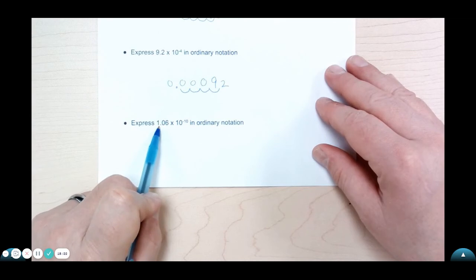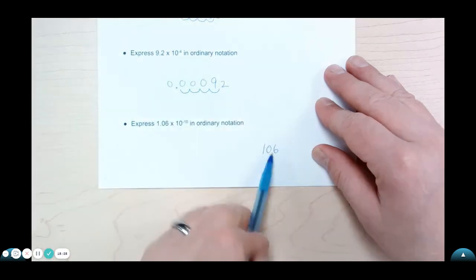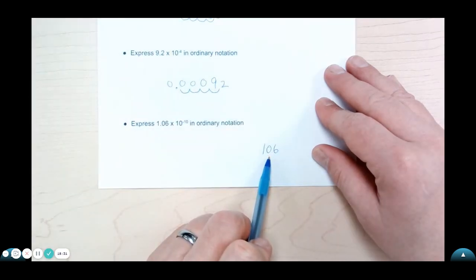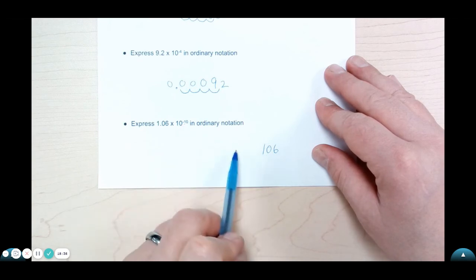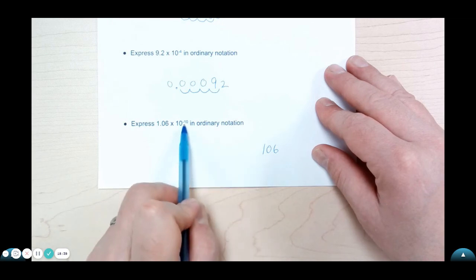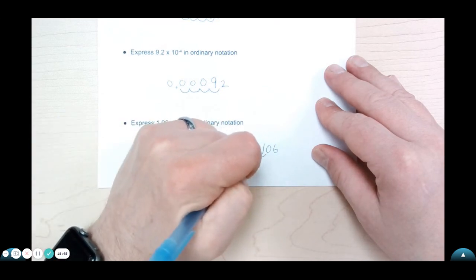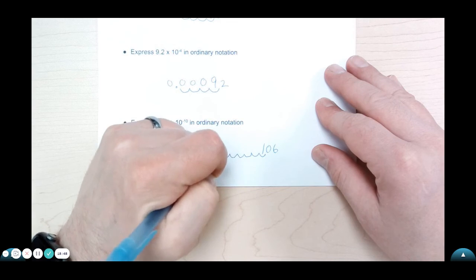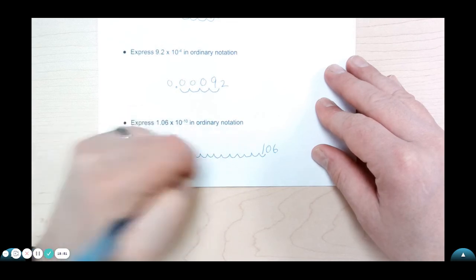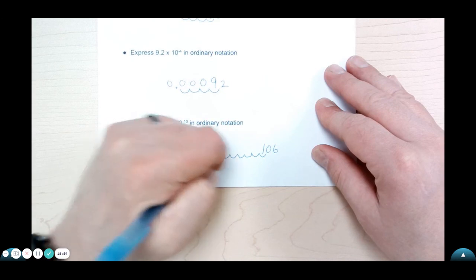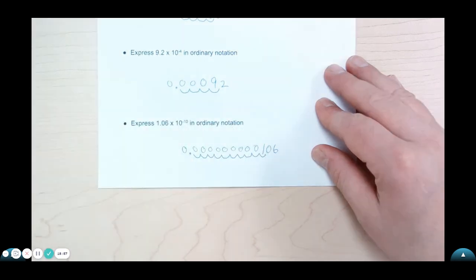And likewise, I got 1.06. Now this number has 3 significant digits in it. That 0 is significant because it's sandwiched between 2 non-zero digits. So here's where the decimal begins, and I have to move it 10 times. And I know this is going to end up being a little number, less than 1, because of this negative exponent. So 1, 2, 3, 4, 5, 6, 7, 8, 9, 10. There you go. There's the ordinary notation version of that scientific notation number.